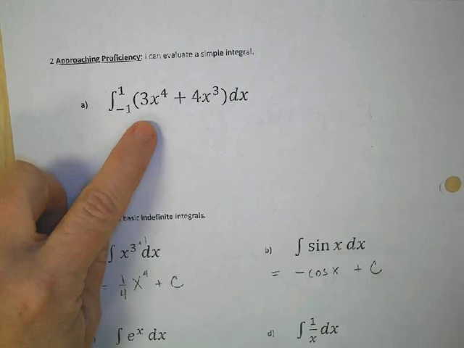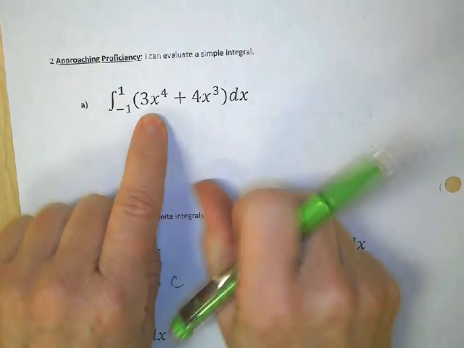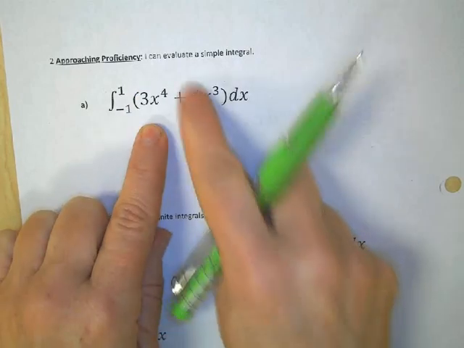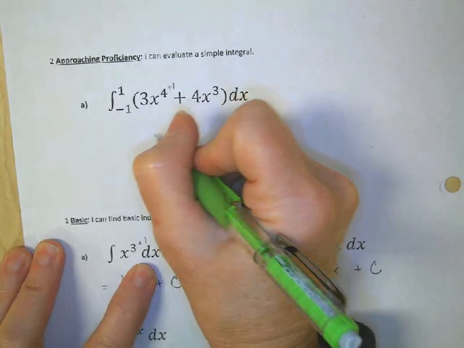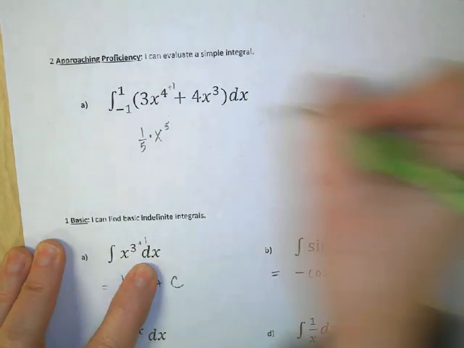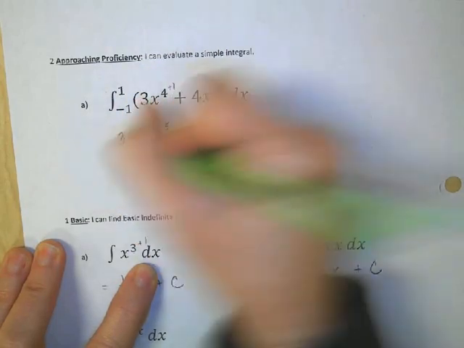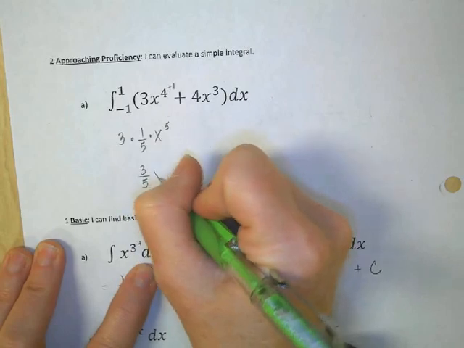So first we're going to take the antiderivative. Notice I have a sum. So when I have a sum, I can just take the antiderivative one piece at a time. So my antiderivative here, I'm going to add 1 to my exponent. So I get x to the 5th, and then I have to times that by 1 over that exponent. And I need to keep my 3. And if I simplify that, I get 3/5 x to the 5th.